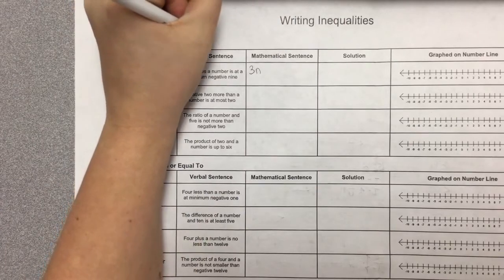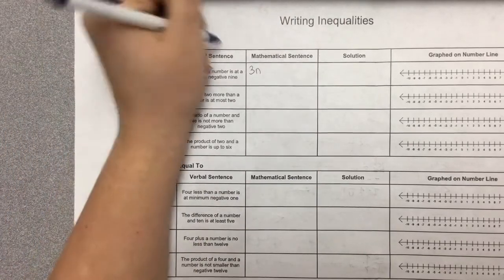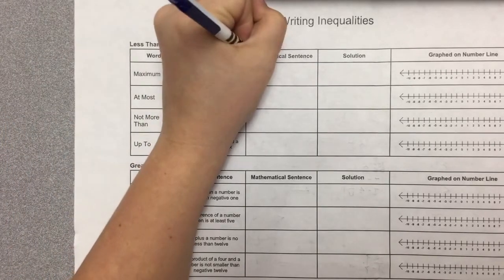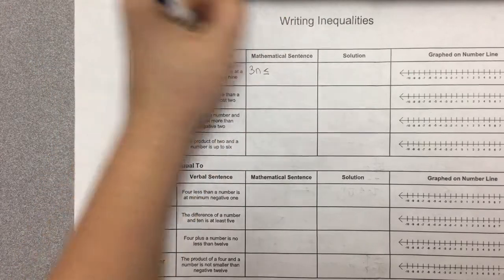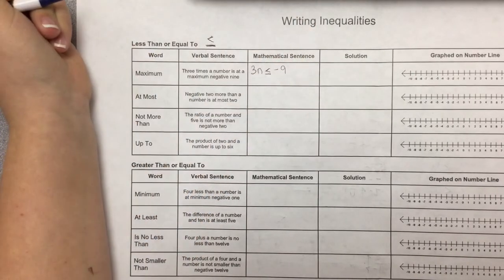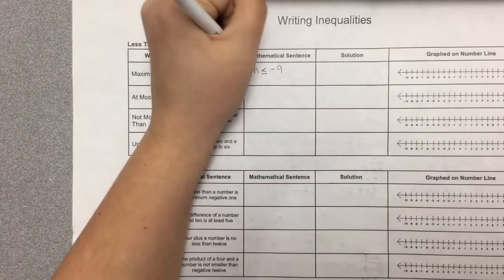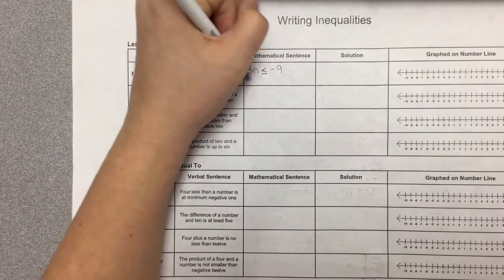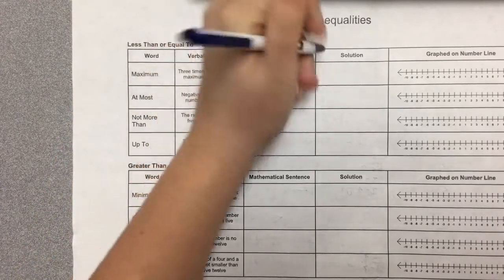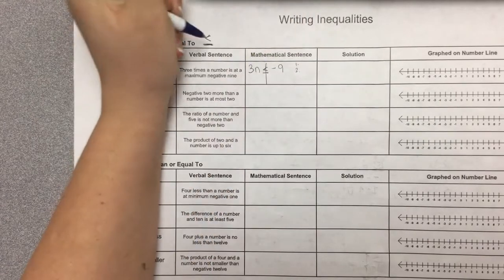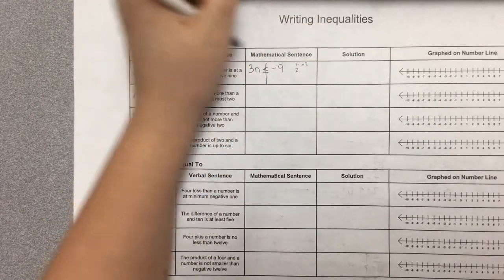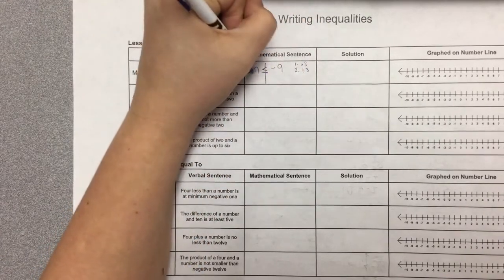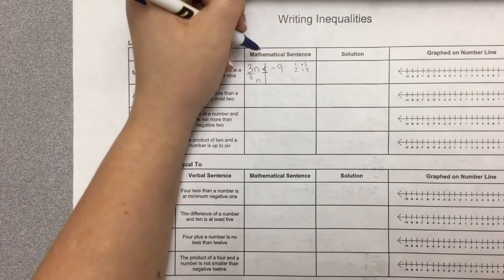We got to make sure to do our less than sign, so the point to the left with a line underneath that tells us it could be equal to. Less than or equal to -9. 3 multiplied by our number is less than or equal to, or at a maximum, -9. Draw your line, do your 1, 2s. So we're multiplying by 3. The opposite is to divide by 3. So I'm going to do it to both sides. Divide by 3, get n by itself.